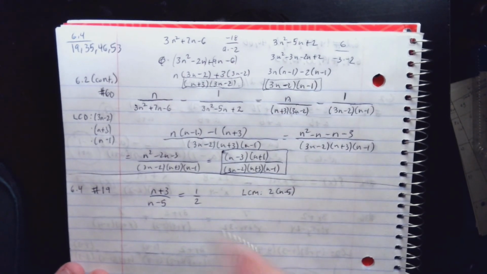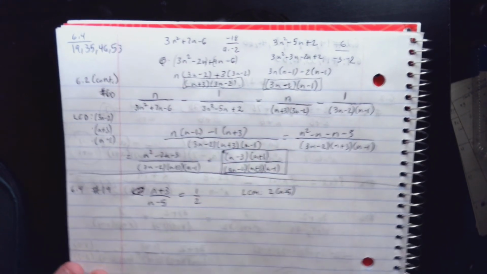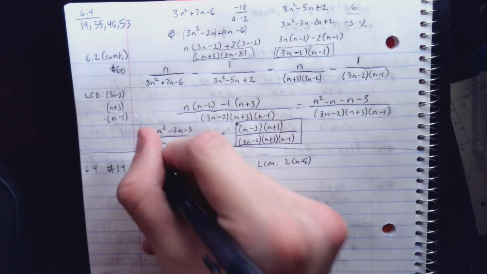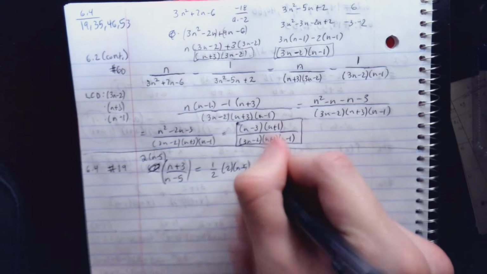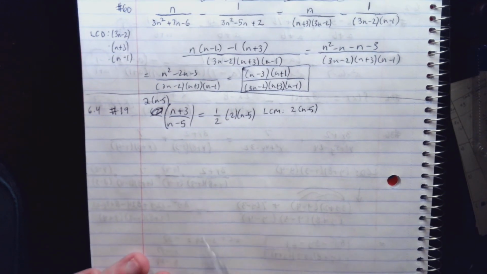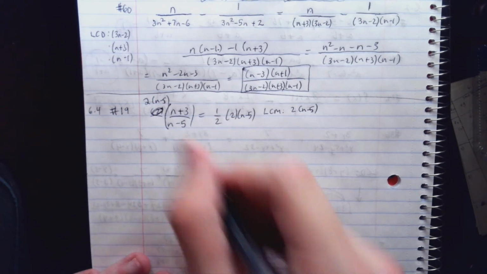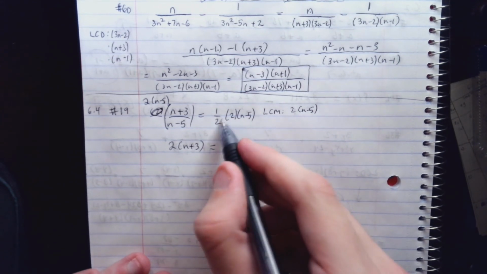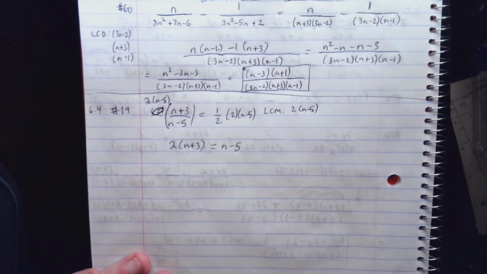So we multiply both sides by the LCM, and we get 2 times n minus 5 on this side and 2 times n minus 5 on this side. A little sloppy, but I hope it makes sense. On the left-hand side, the n minus 5s cancel, and you're just left with 2 times n plus 3. On the right-hand side, you've got a half times 2. That just gives you 1. The 2's cancel, and all you're left with is n minus 5.